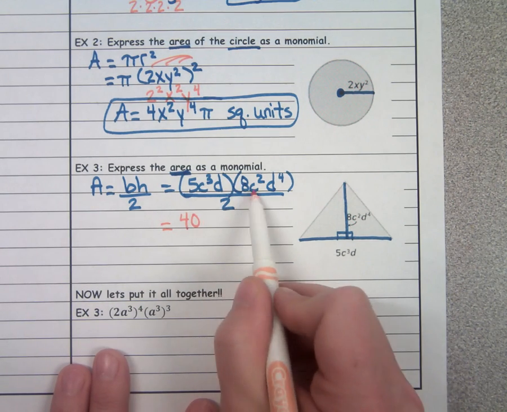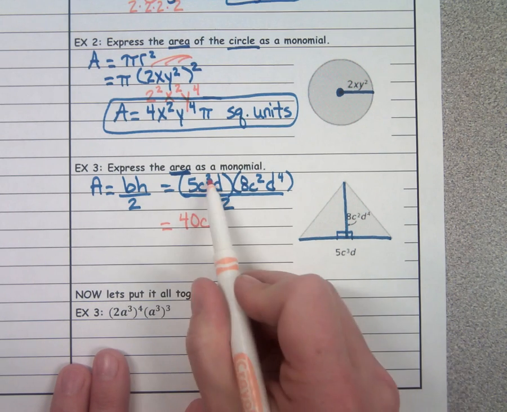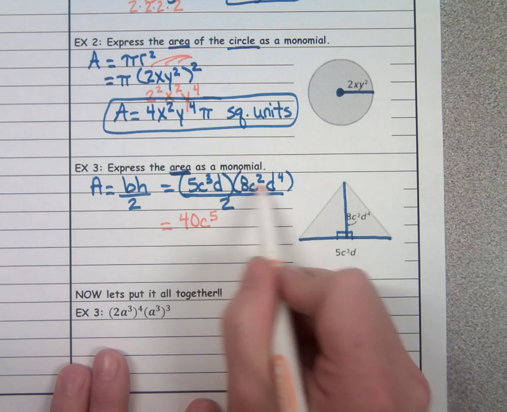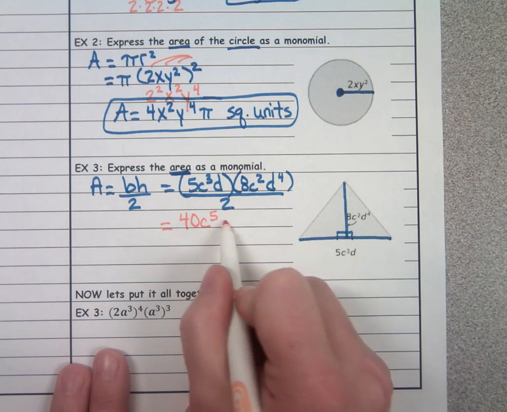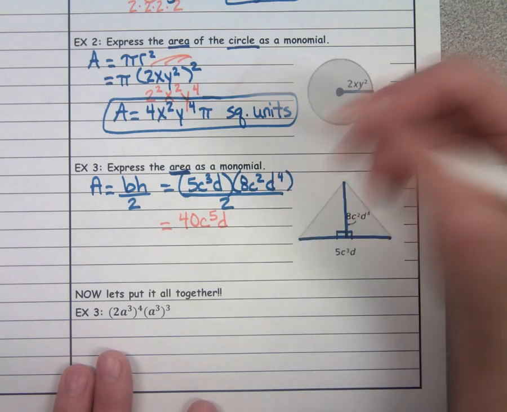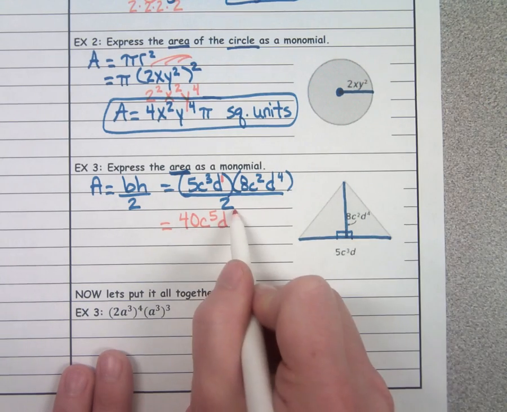Now you're going to multiply your like variables. So start with the c's. And when you multiply the same base, you keep the base. What do you do with the exponents? Add them. When you multiply your d's, you keep your d. And what do you do with the exponents? Add them. What would you get? 5, because this has an exponent of a 1. You just don't see it. And 1 plus 4 is 5.